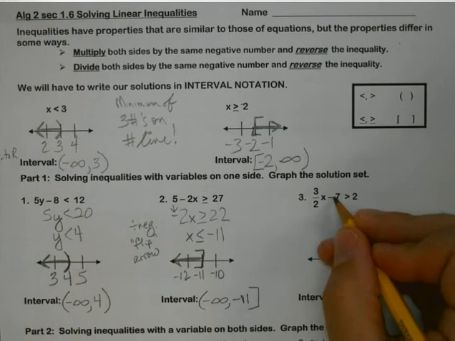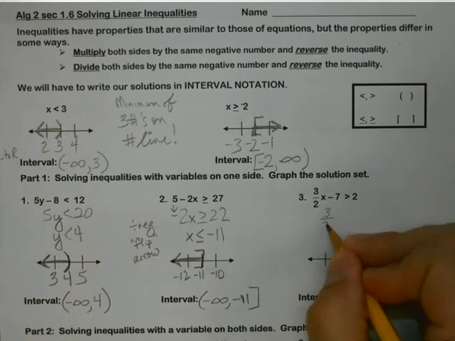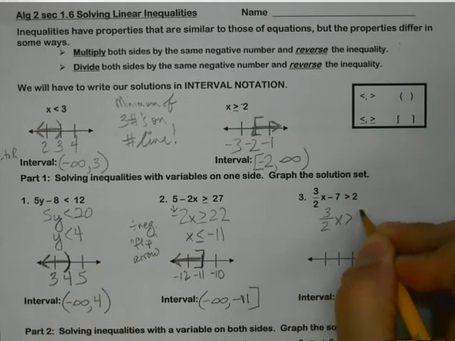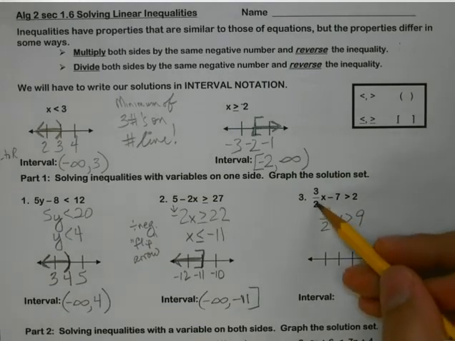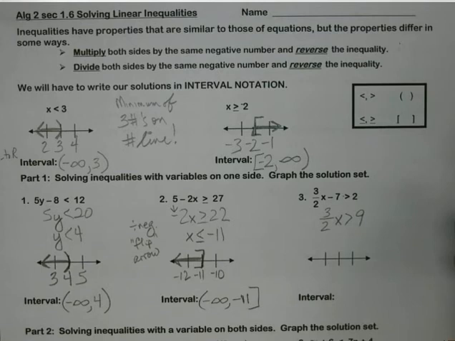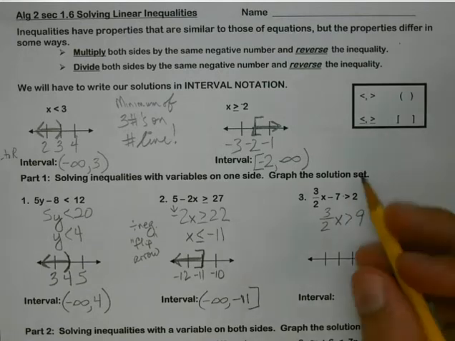Keep working here, add the 7. Now some of you may say, well, what if I want to get rid of the fraction first? I wouldn't suggest that, because to get rid of the fraction here, multiply by 2, I'd also have to multiply the negative 7 and the 2 by 2. And sometimes you might forget about this one.